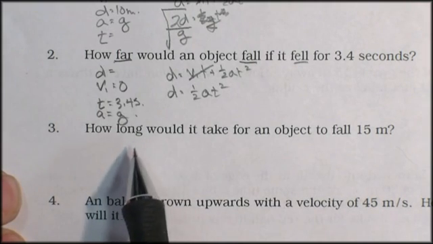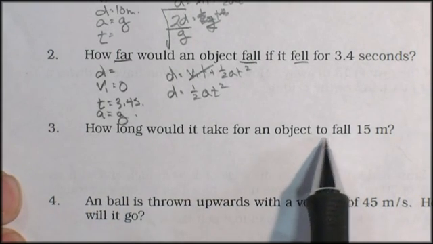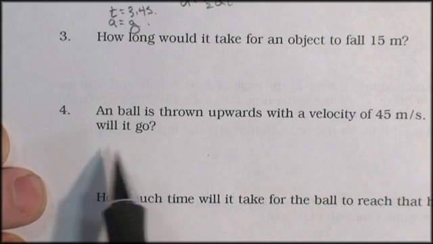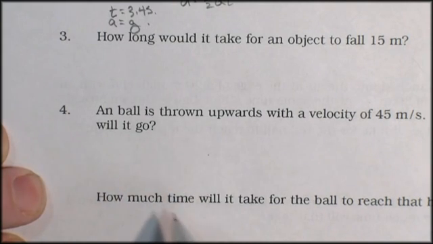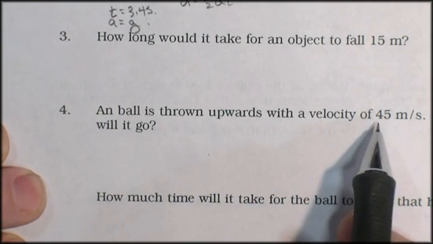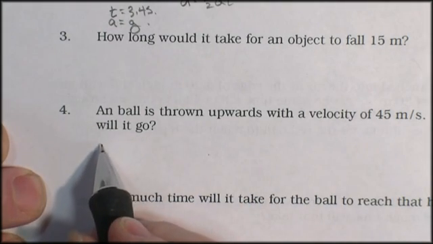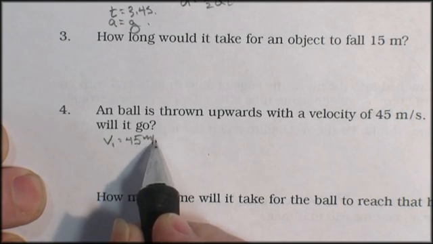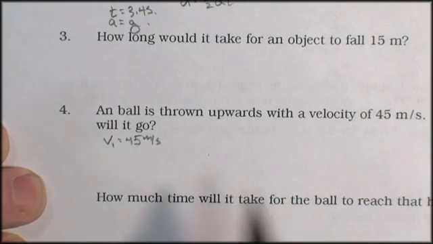Question 3, how long would it take for an object to fall 15 meters? That's exactly like question 1, with a slight distance difference. Question 4. Several different aspects of it. If a ball is thrown upwards with a velocity of 45 meters per second, so velocity initial is 45 meters per second, how high in the air will it go?